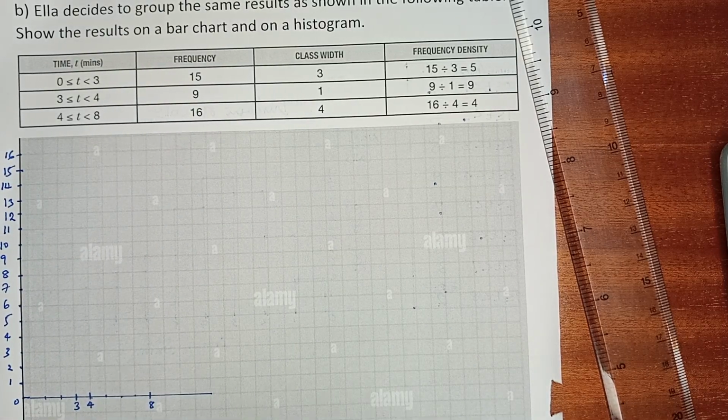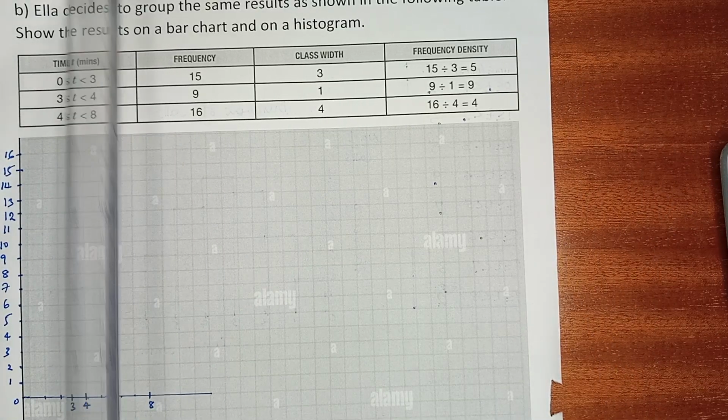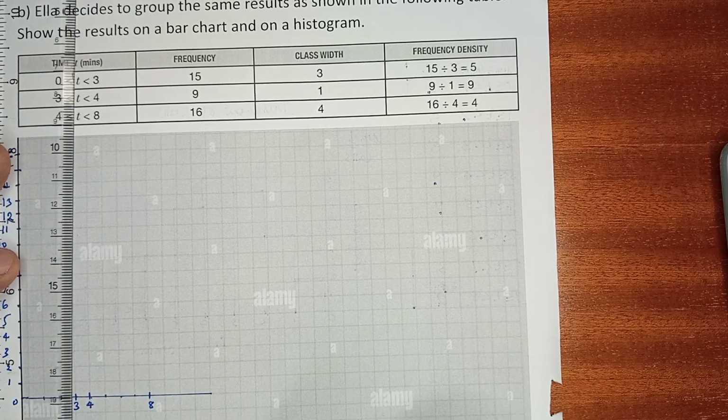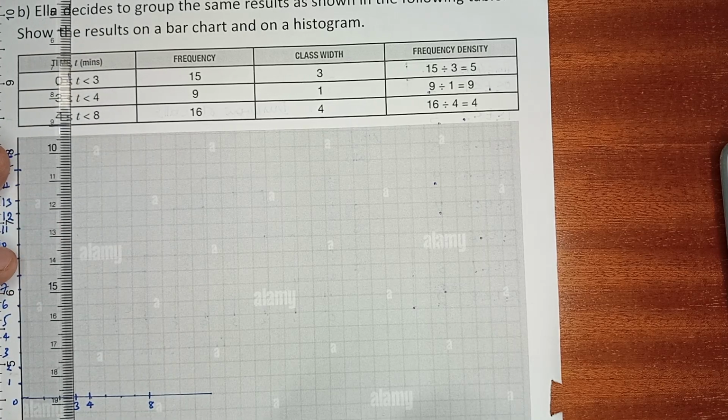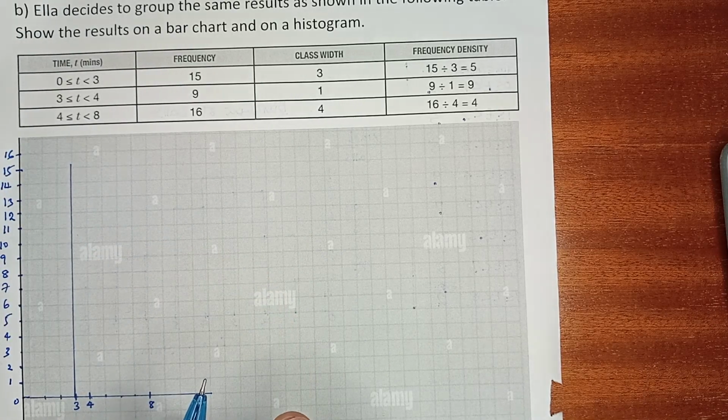From 0 to 3, we have 15, and that is exactly what we're going to have. 0 to 3 all the way to 15. We draw a bar chart because a bar chart is the time versus frequency.